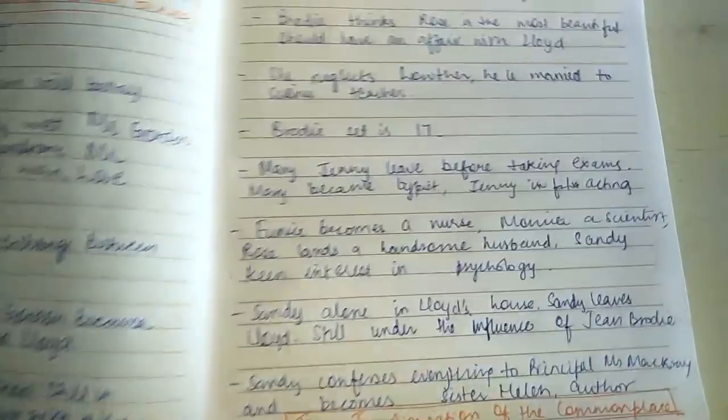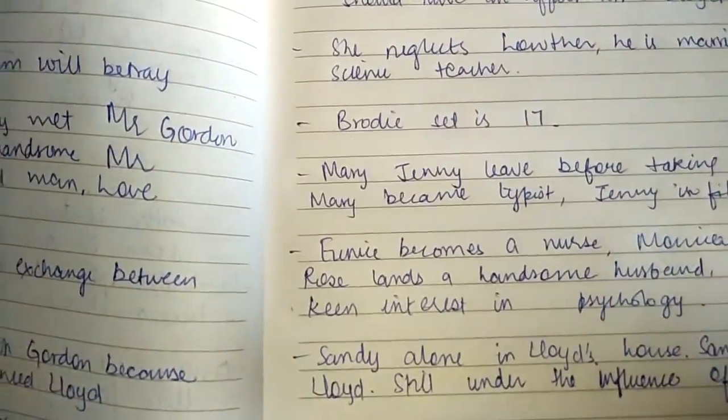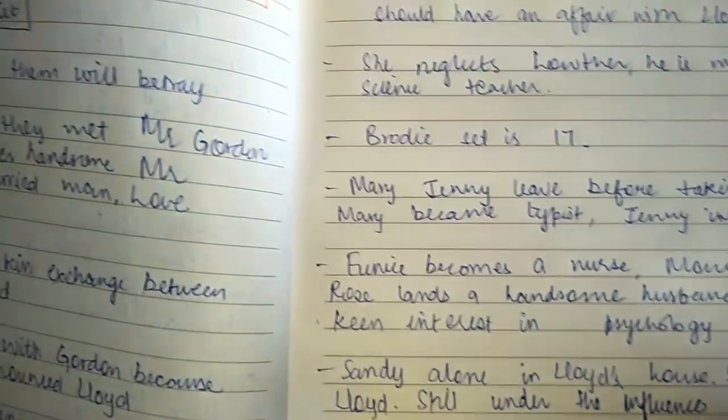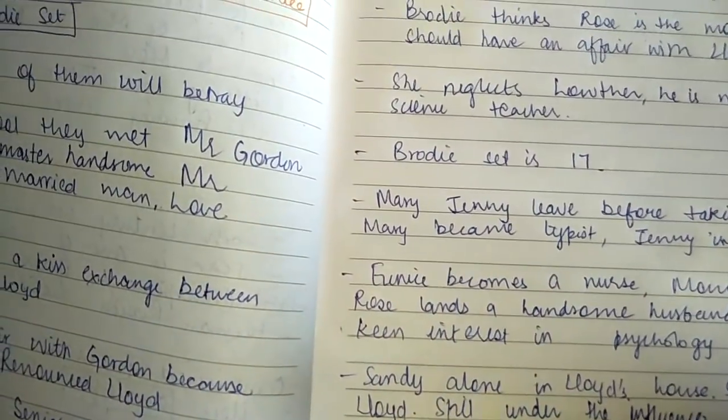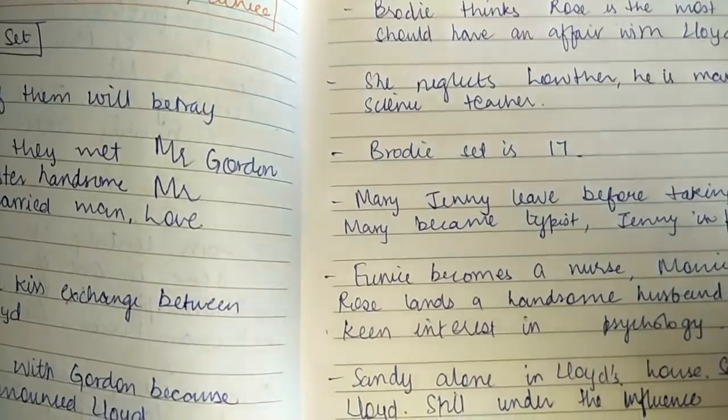So basically we see that everything revolves around Sandy, and she's the one who betrays, and she's the link of the main betrayal. Yes, I hope this summary will be helpful to you.